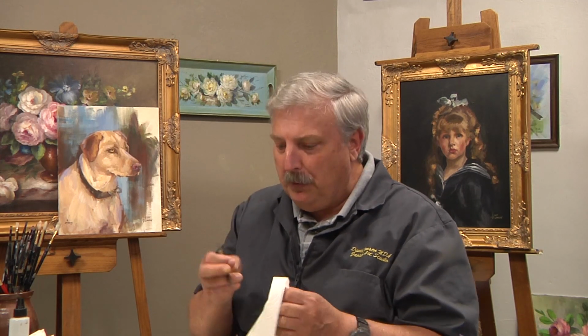Hi everyone, welcome back. We're going to talk a little bit about lost and found edges, and we won't make this too long, I promise. One of the things that's so important is the lost and found edges of the flowers. This is what makes this style of roses that I do completely different from decorative painting.